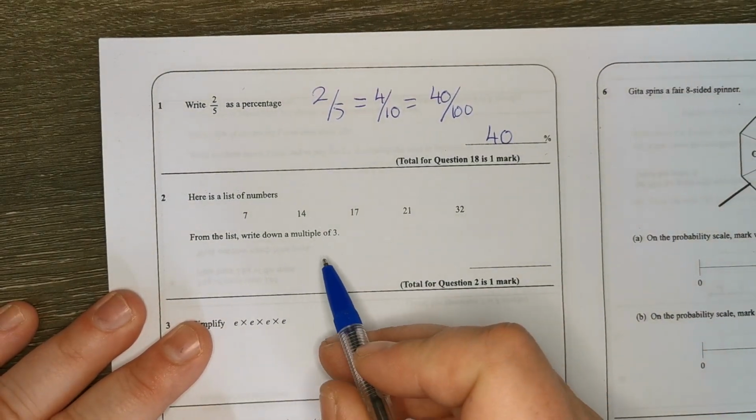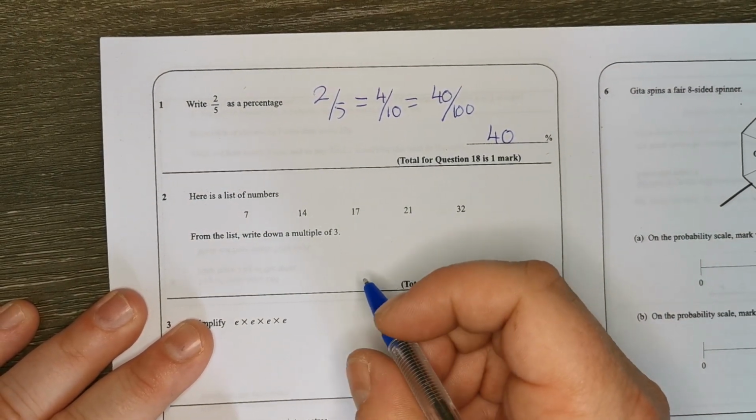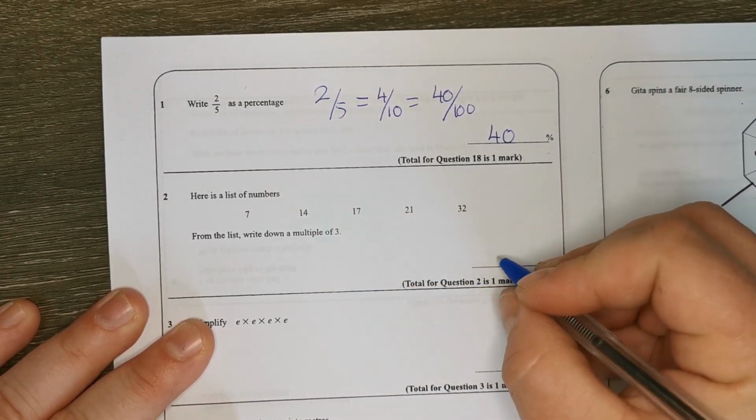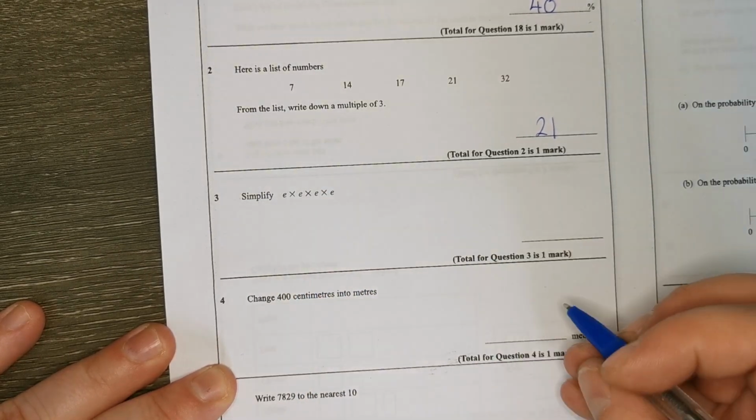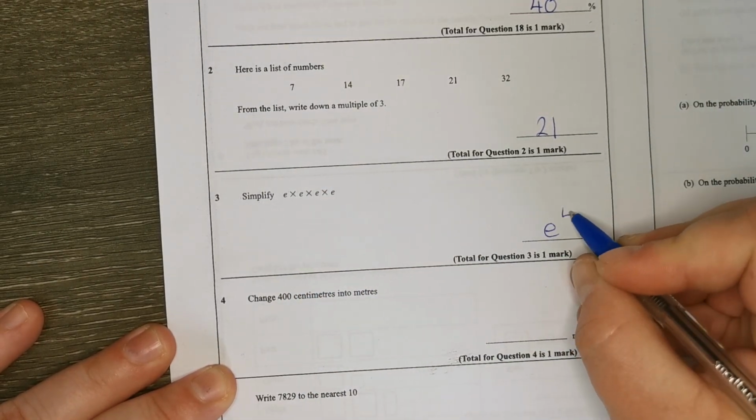From the list, write down a multiple of 3. So which one of these is in the 3 times table? That would be 21. Simplify. So these are being times together, so that would be e to the power of 4.